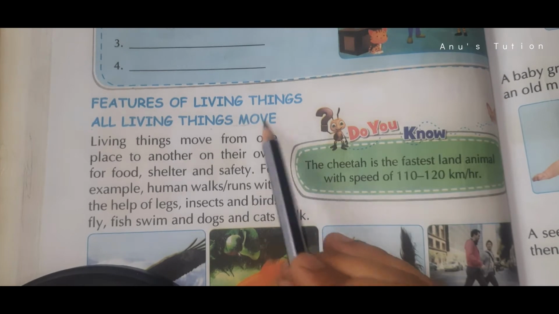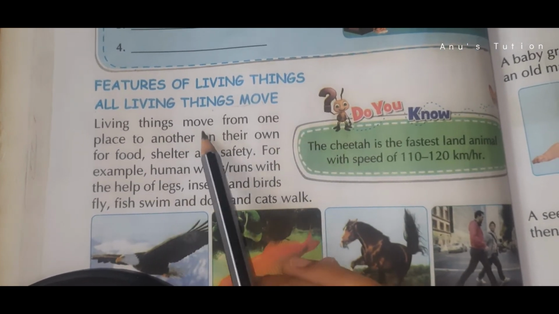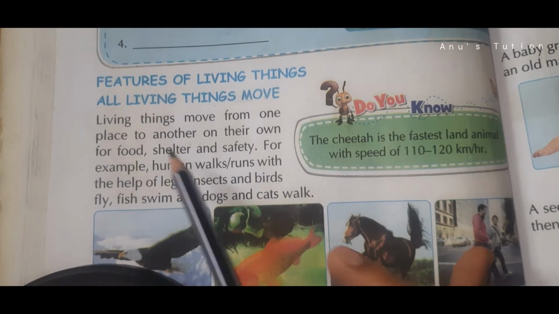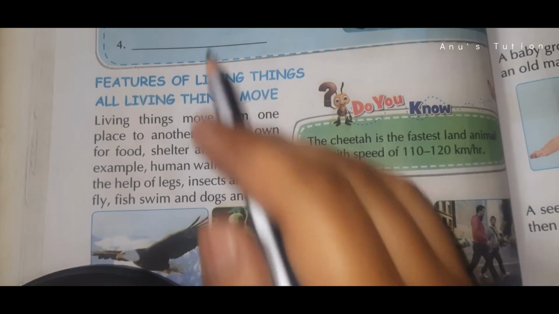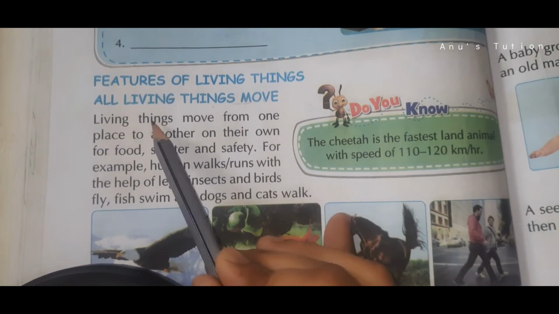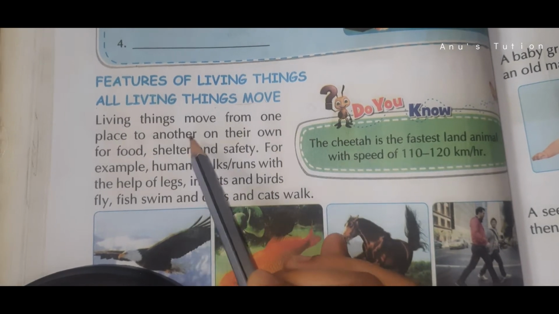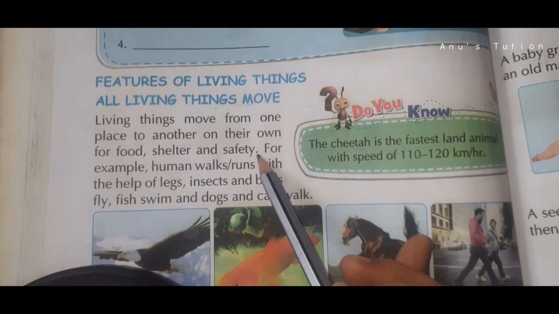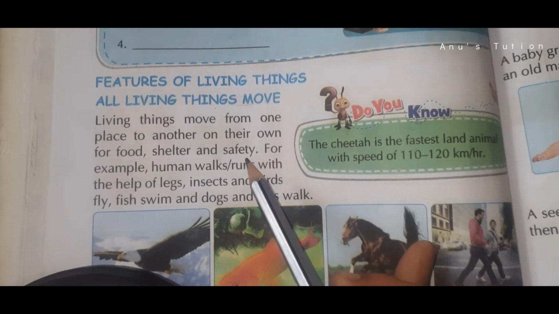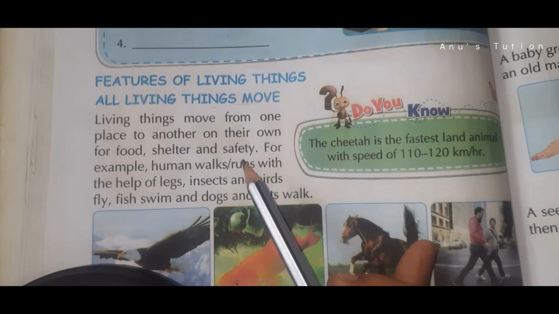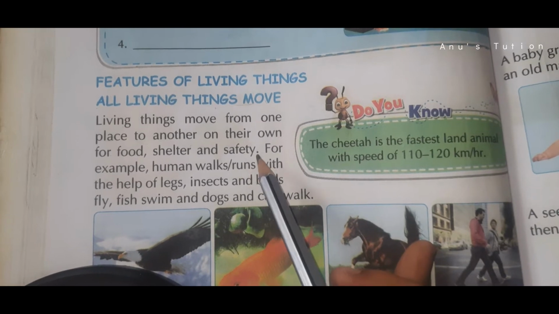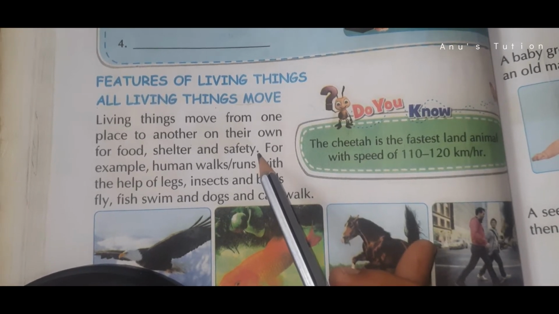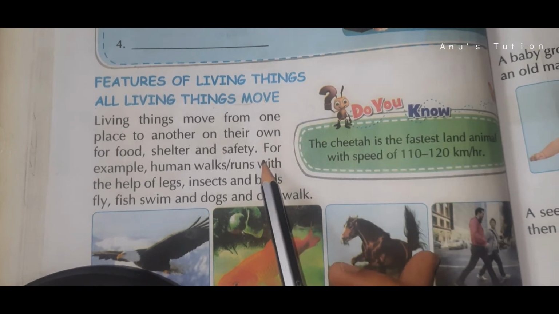All living things move. Living things move from one place to another on their own for food, shelter and safety. What is the first point here? Living things move from one place to another on their own for food, shelter and safety. Daily we eat food. We are nothing but living things. Animals, plants, human beings, we daily need food, we need shelter and we need safety. We need water. We are all living things.